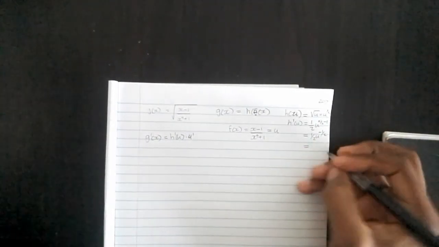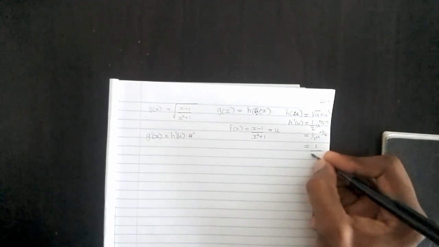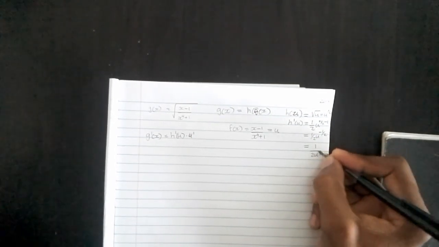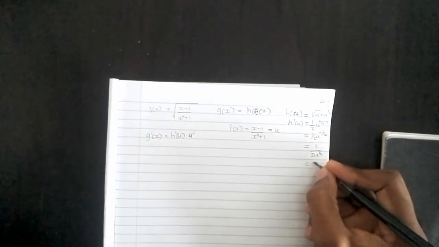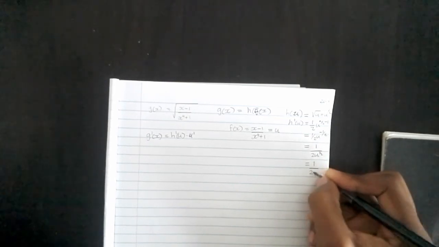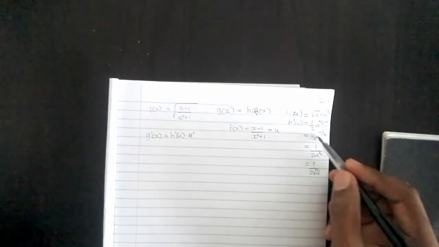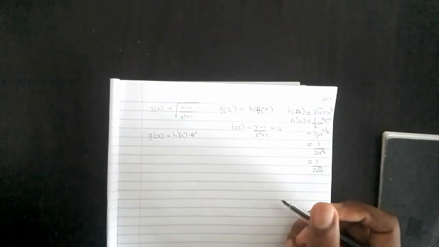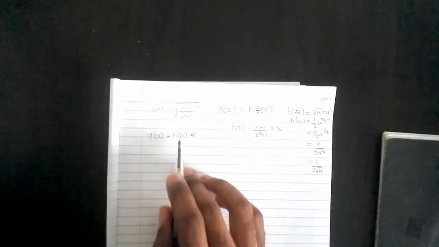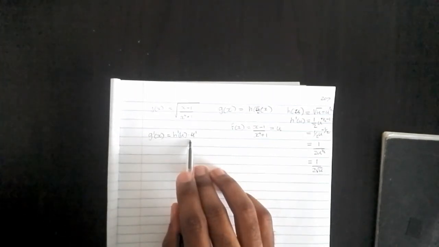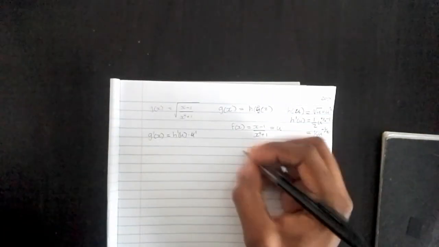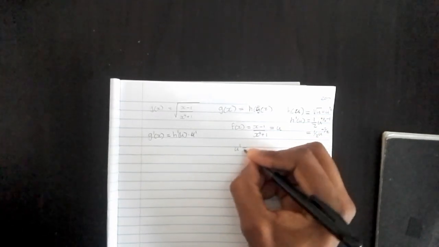You can also write it like this: 1 over 2 u to the half, which is the same as 1 over 2 root u. So any of these three represent the same thing, and you can use it in the function. So it states that you get the derivative of h, which we got there, and you get the derivative of u. So what's the derivative of u in this case?